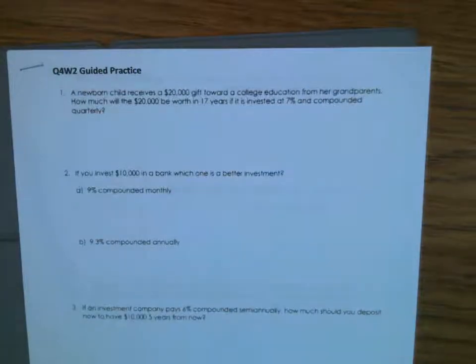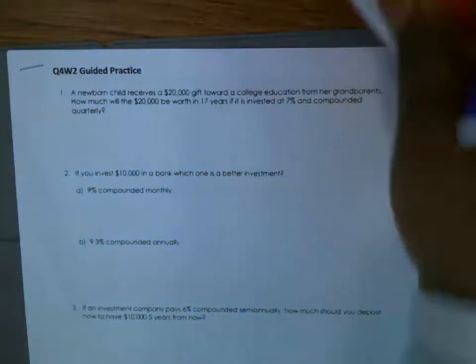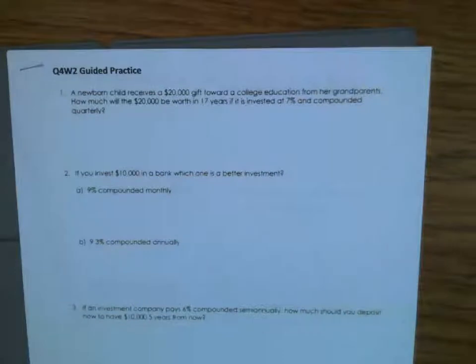All right, so these are the guided practice problems. I'm going to go through how to do these. As you have questions, please make sure that you ask. Don't hesitate to ask questions if you have questions about anything, okay? All right, so let's do the first one.